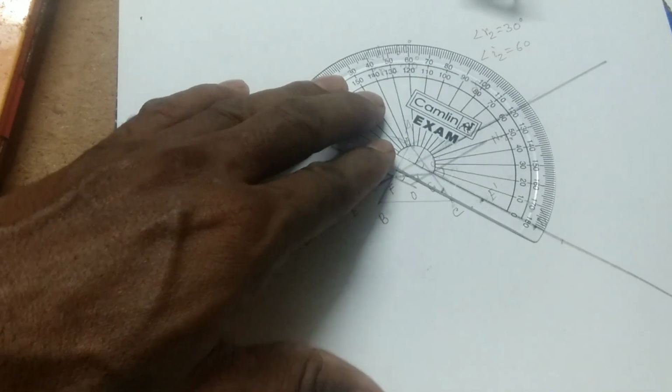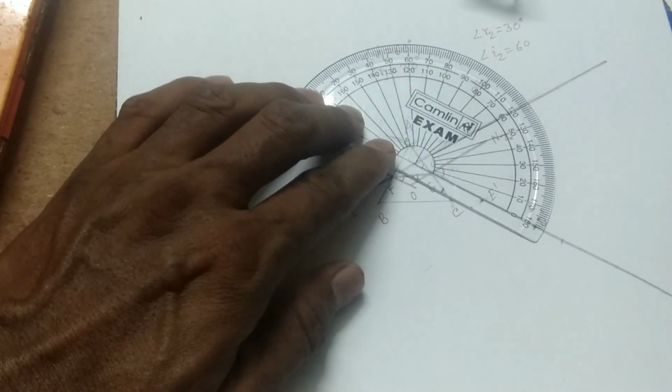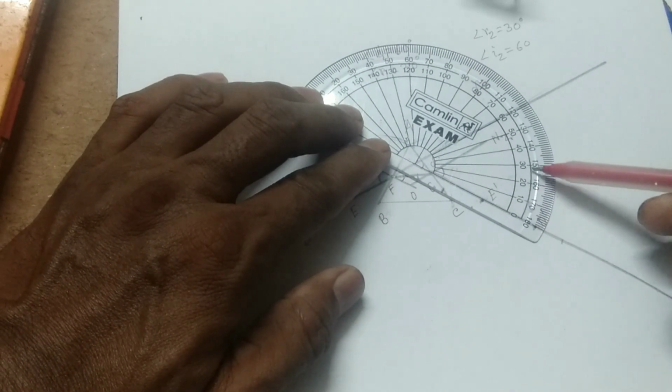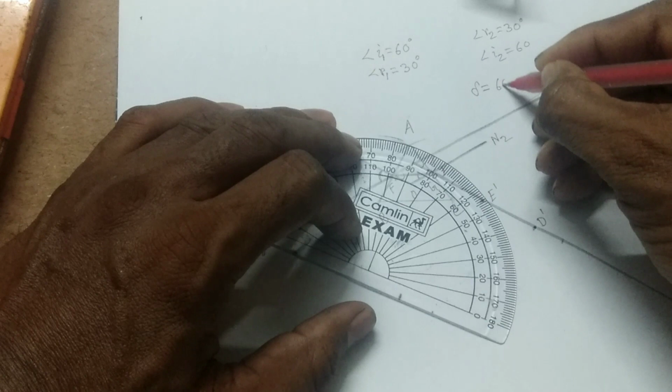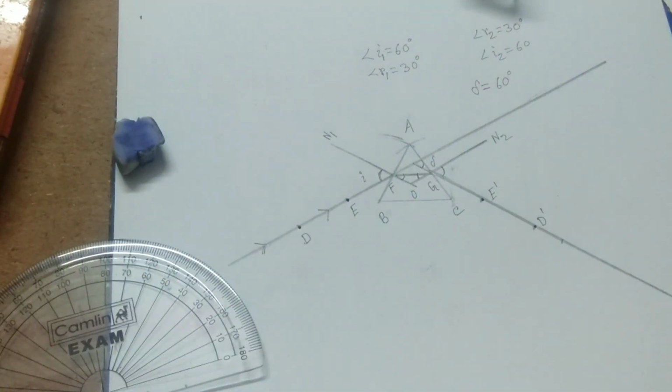Here you see that the angle of deviation is exactly 60 degrees. Here this is 0, 10, 20, 30, 40, 50, 60. Angle of deviation is 60 degree. Right? And from the theory of angle of deviation, we get angle of deviation as 60 degree. Now, we will check whether the angle of deviation is exactly 60 degree or not with the theory of angle of deviation in a prism.